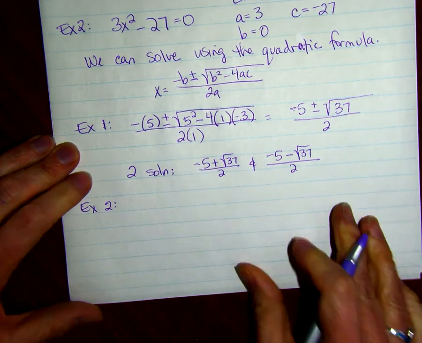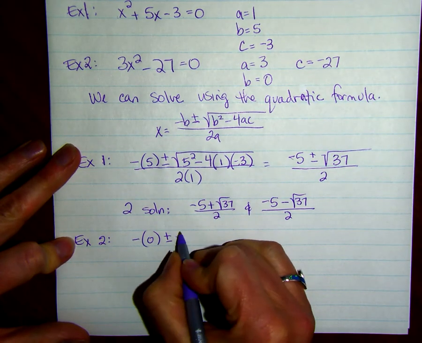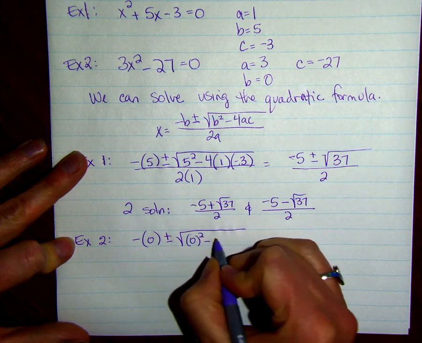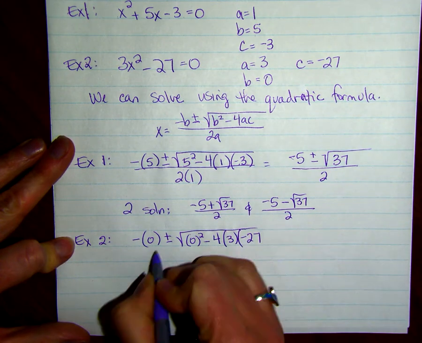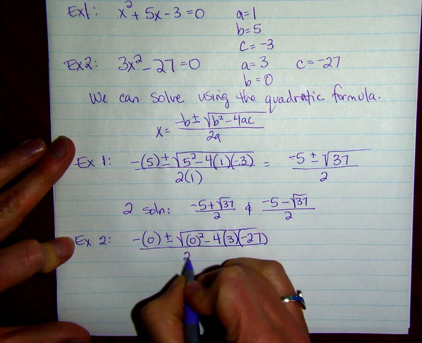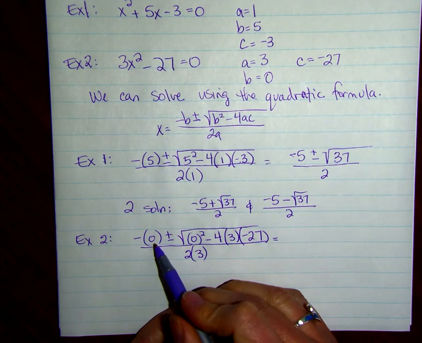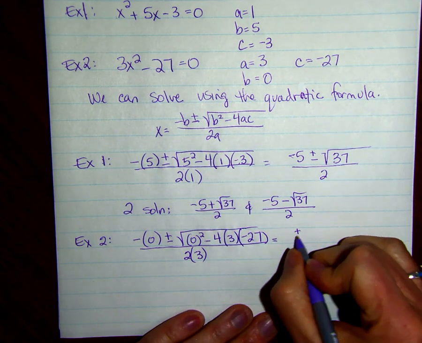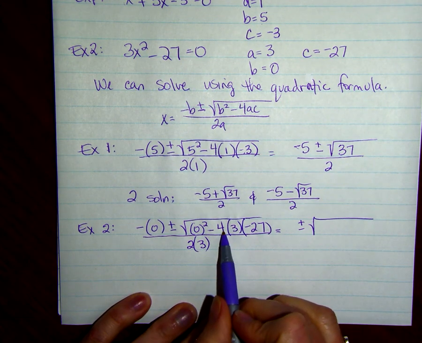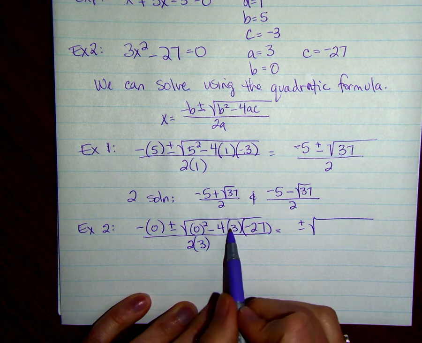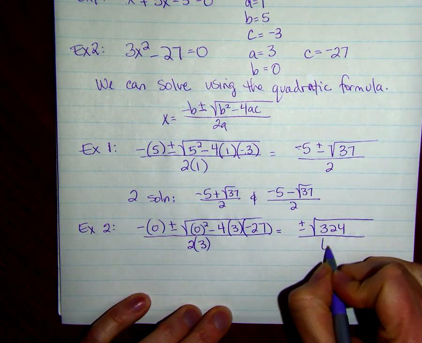So example 2, our b was 0, so we do negative 0 plus or minus the square root of 0 squared minus 4 times, our a was 3, and our c was negative 27, all over 2 times a, and a was 3. We have the 0, we don't need to write that. This is going to be a negative number when we multiply, so we'll have a negative times a negative, so it's going to be a positive 324 all over 6.